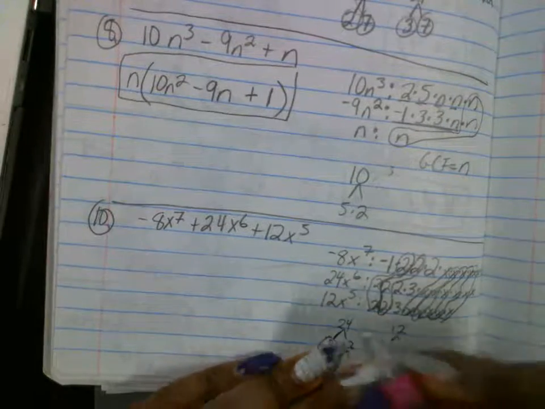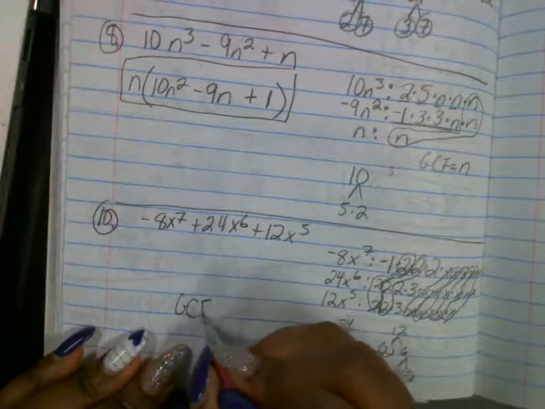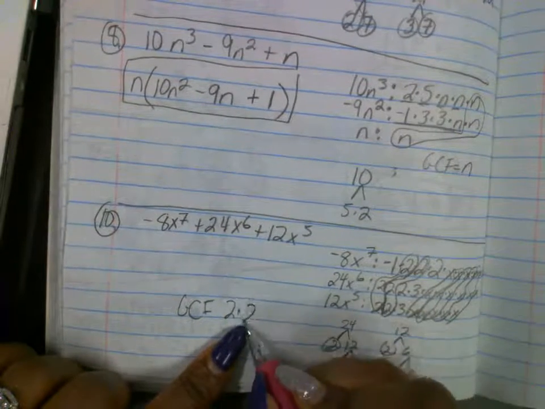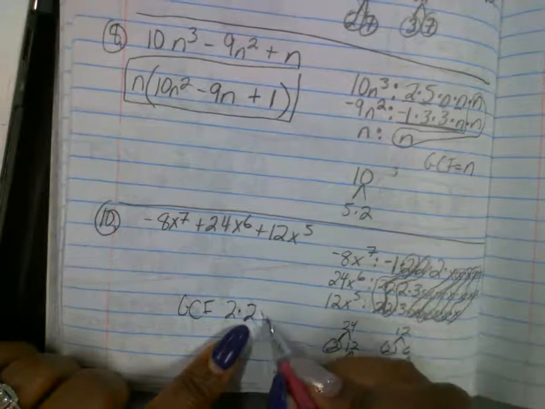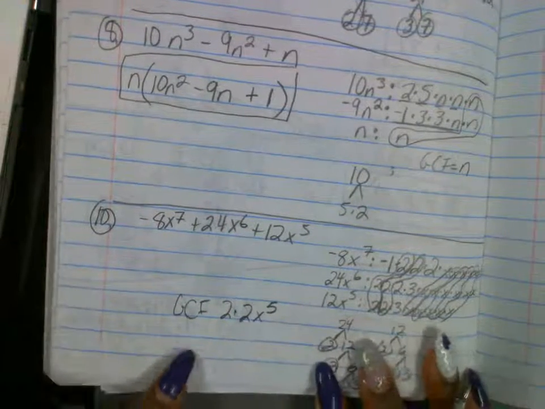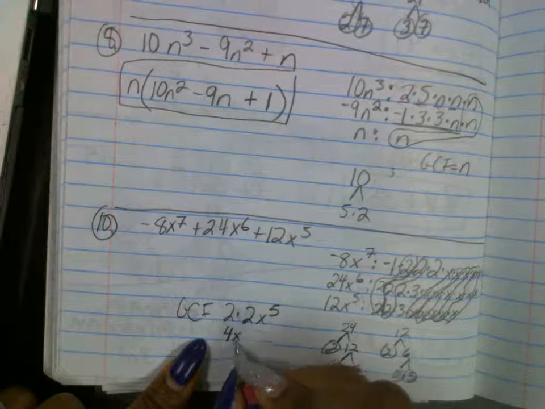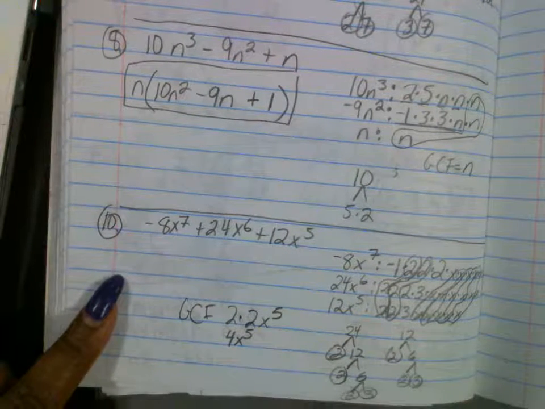So this gives us the GCF. That gives us 2 times another 2, and then 5 x's, 4x to the 5th. So the GCF is 4x to the 5th.